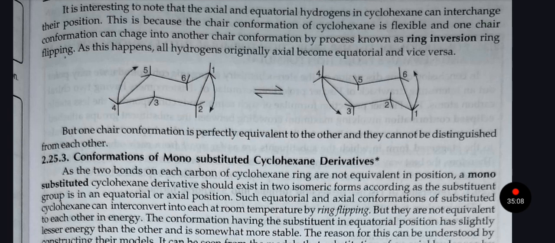This is because the chair conformation of cyclohexane is flexible, and one chair conformation can change into another by a process called ring inversion, or ring flipping. As this happens, all hydrogens originally axial become equatorial and vice versa, but one chair conformation is perfectly equivalent to the other and they cannot be distinguished from each other.